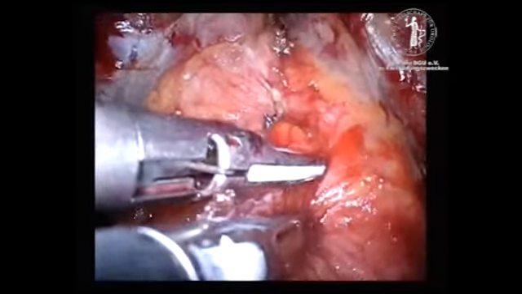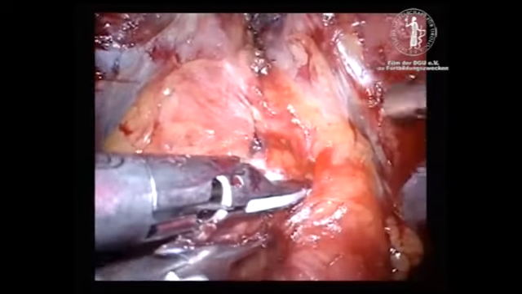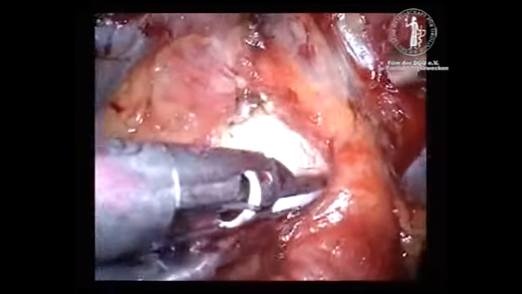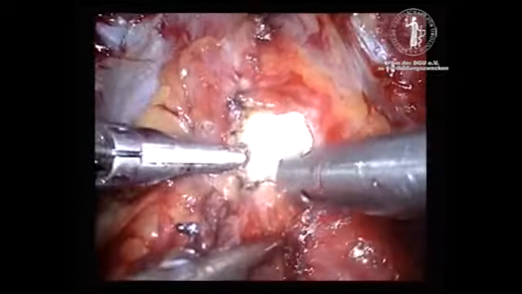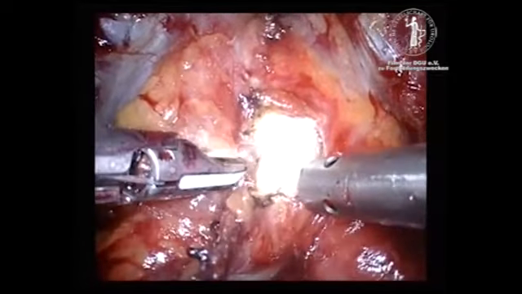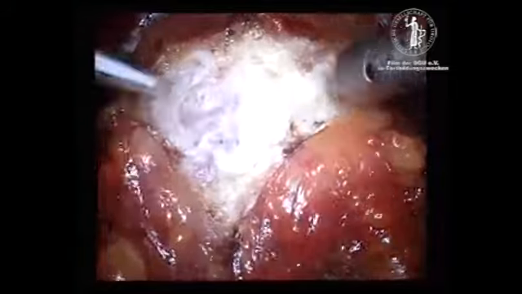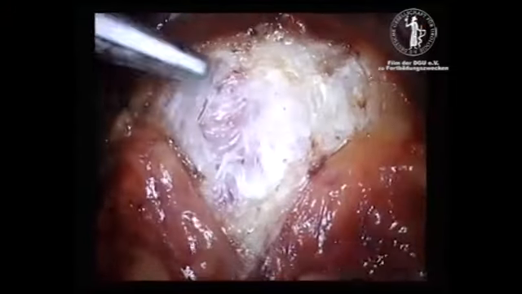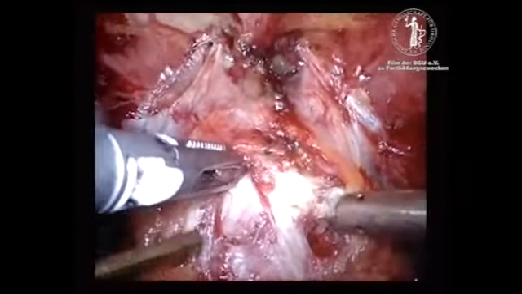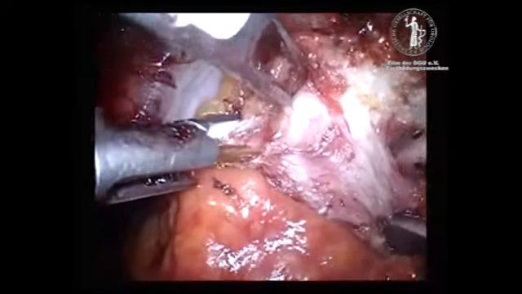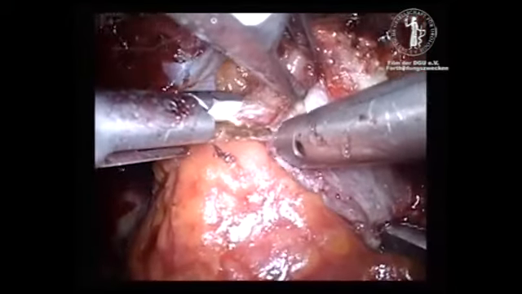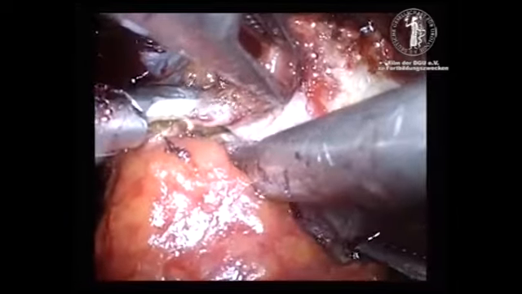The superficial branch of the deep dorsal vein complex is fulgurated with bipolar forceps and divided. A sharp incision of the superficial fascia overlaying the prostate is performed as shown in the video. The main goal is to create the landmarks where further dissection will be performed later during the procedure. The incision is performed on the left side from the bladder neck toward the apex.